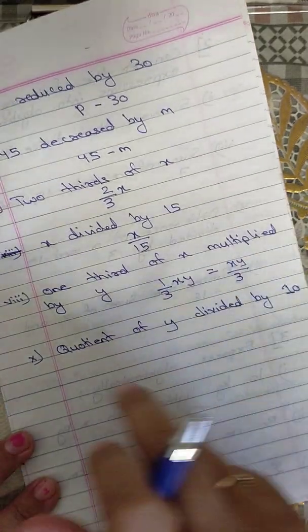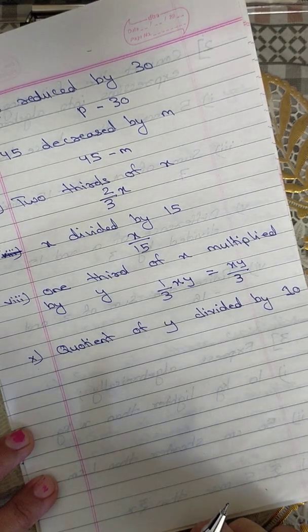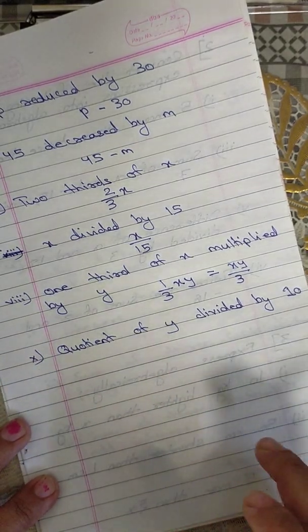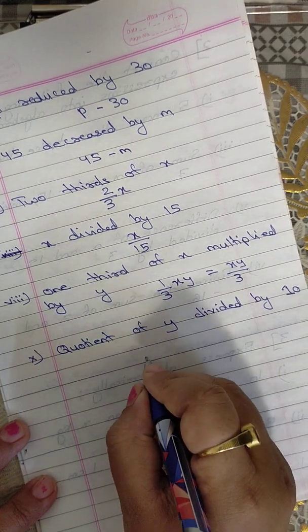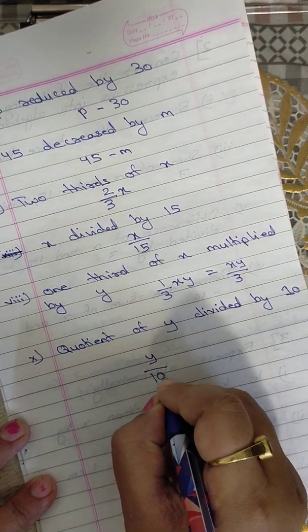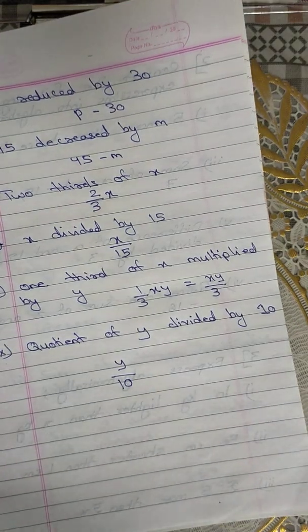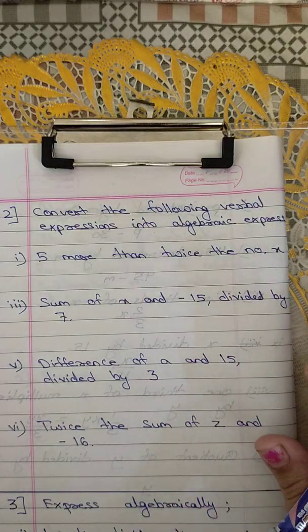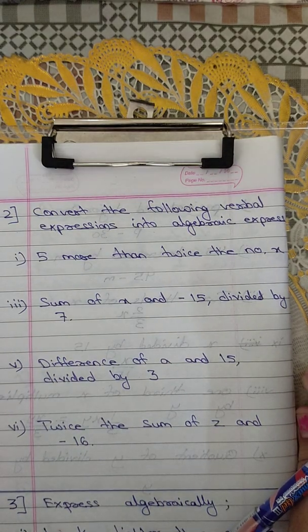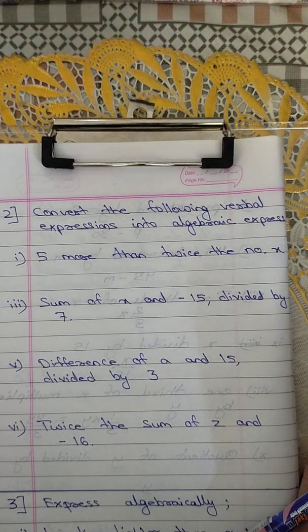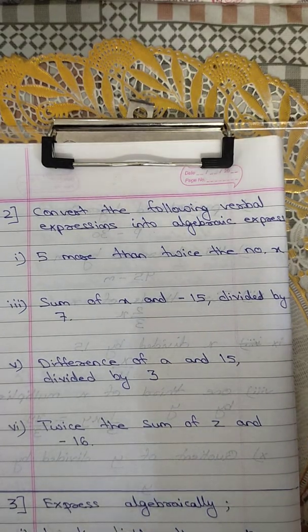Okay. 10th part, quotient of y divided by 10. What is quotient? Quotient is the answer of division. So simple as that, y divided by 10. Okay, clear? Now let's do the next question. Question number 2. Convert the following verbal expressions into algebraic expressions. Again, we have to convert them into algebraic expressions. Algebraic expressions means any term containing the constants and also the variable. Okay, let's start. 5 more than twice the number x.